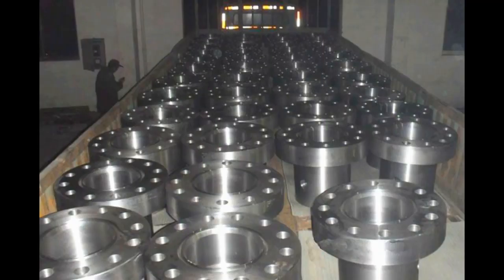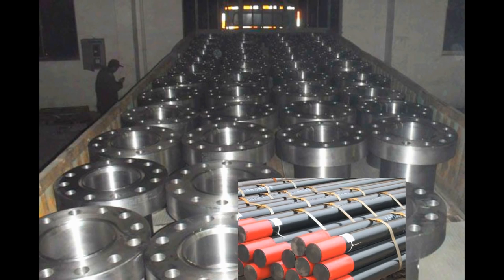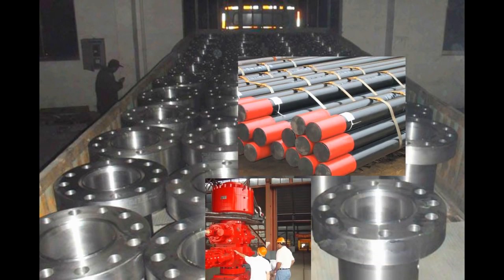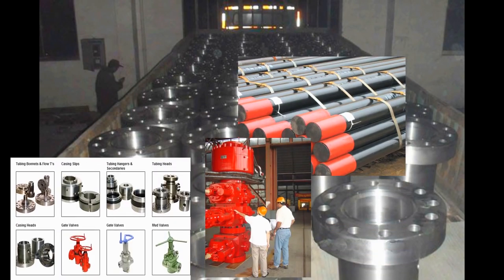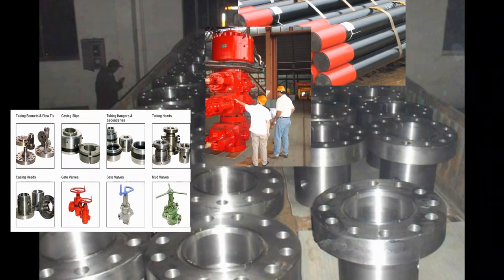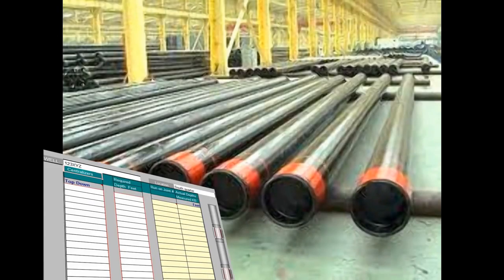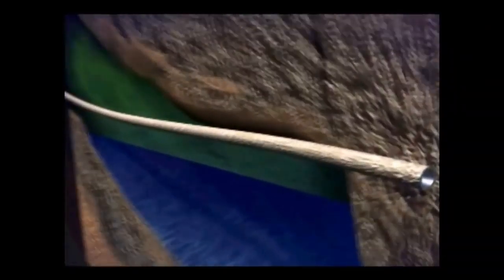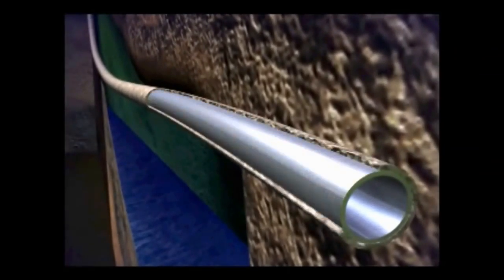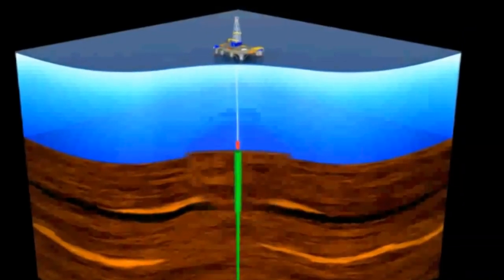As you can imagine, casing and its different components can be very expensive, so choosing the correct equipment for the depth and pressure of the well is very important. It is usually up to the drilling team to calculate the least expensive casing that is capable of safely and adequately encasing the well so fluid can flow freely while containing the pressure that could lead to dangerous blowouts.